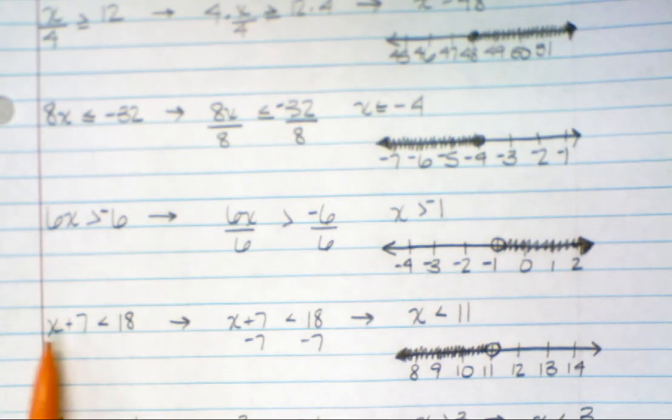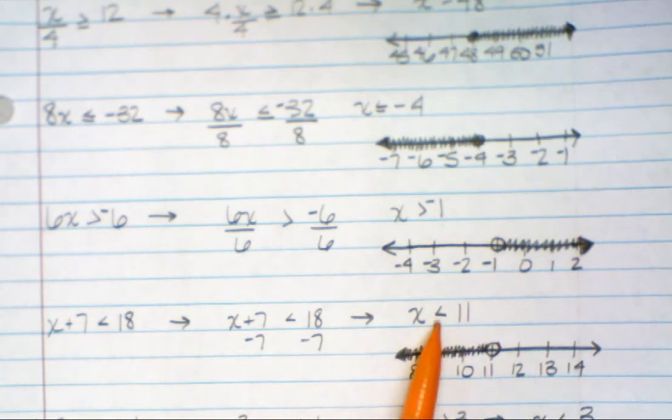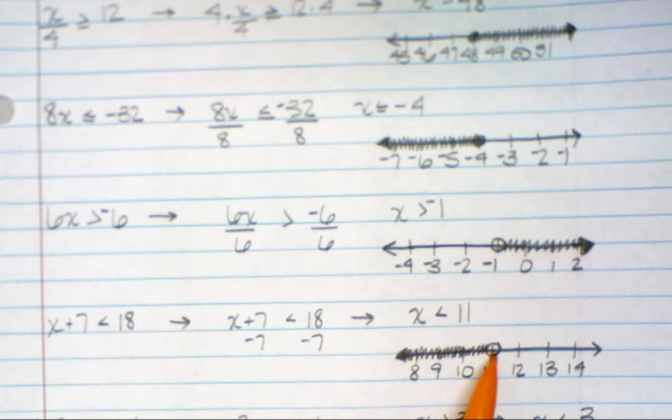Here's another problem, x plus 7. So far we've looked at multiplication and division. We can do the same thing with addition and subtraction. Take 7 away from both sides, so x is less than 11. So again, an open circle, because it's not equal to, it's just less than. So an open circle at 11, and everything's shaded to the left.